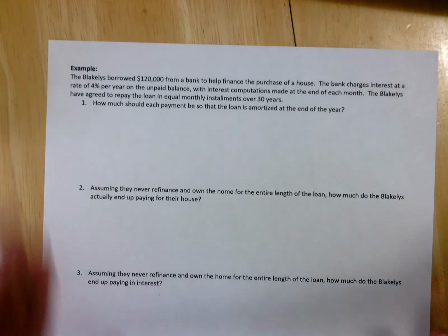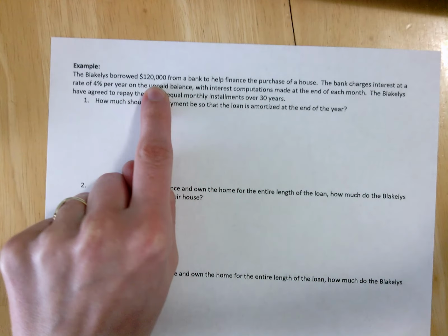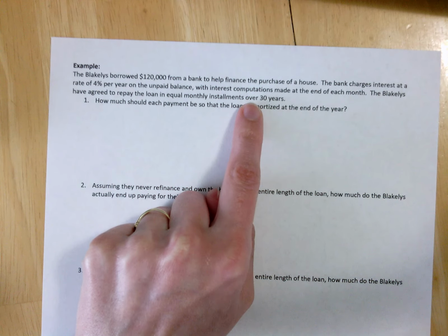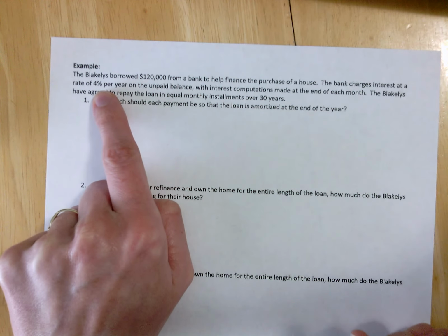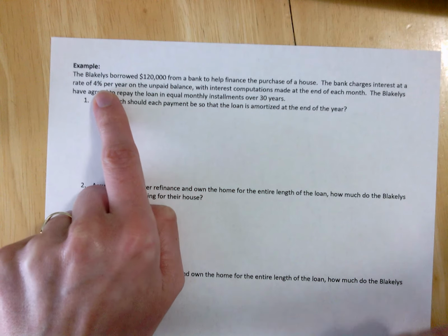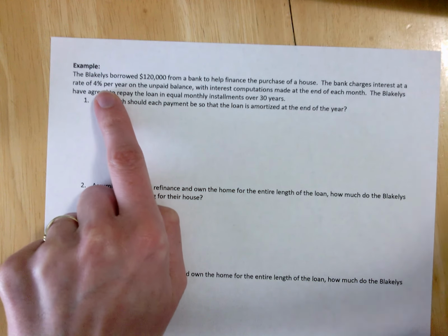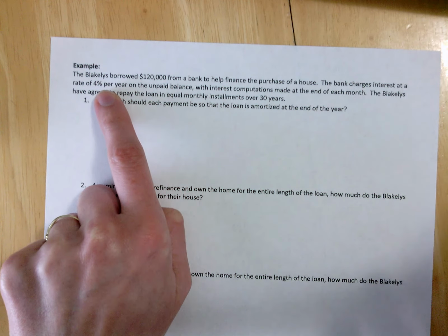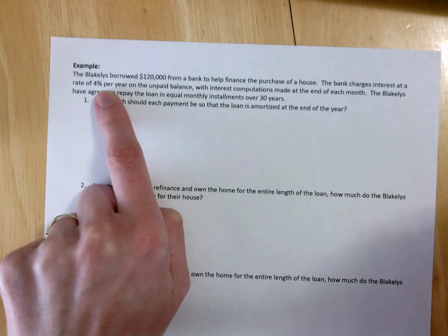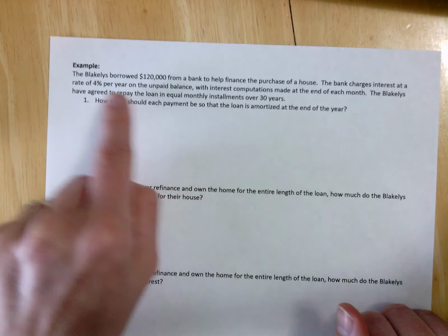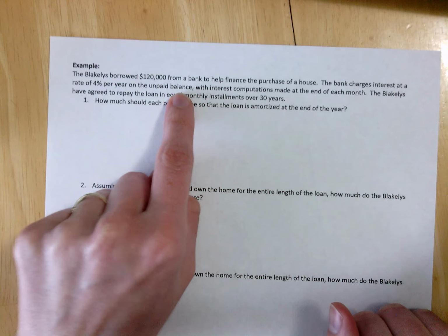All right, so let's look at this example. This family borrows $120,000 to buy a house. The bank charges an interest rate of 4% per year. Depending on the year, interest rates usually fluctuate. They're usually around 3 to 4%. Sometimes you can get a little lower than 3, but that's pretty typical. Okay, so you pay 4% for this particular loan.